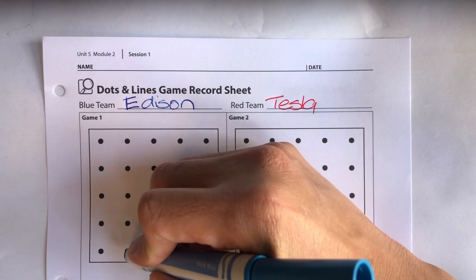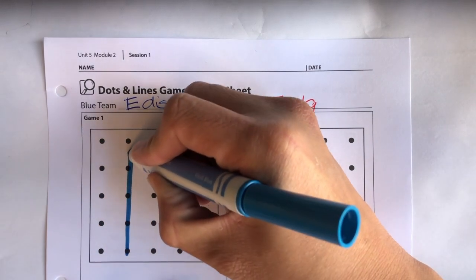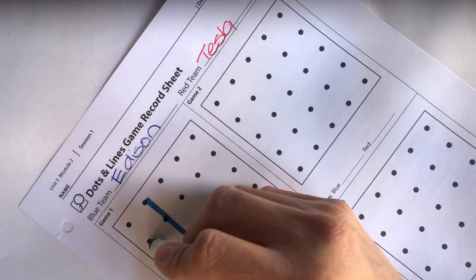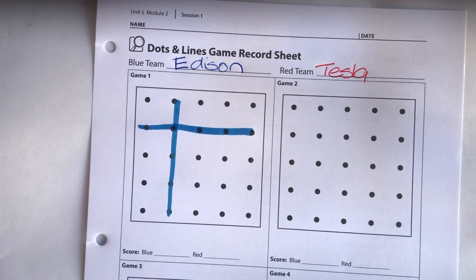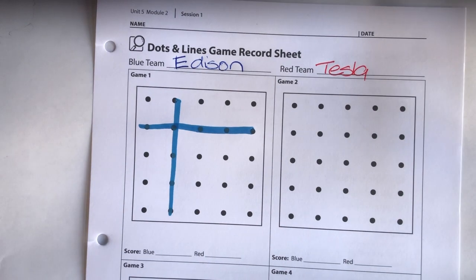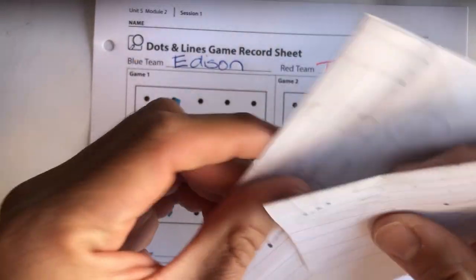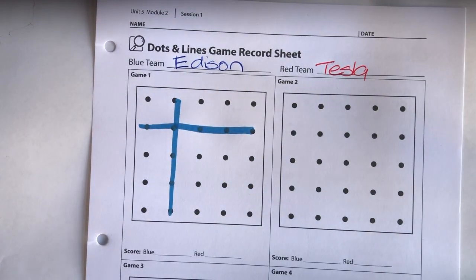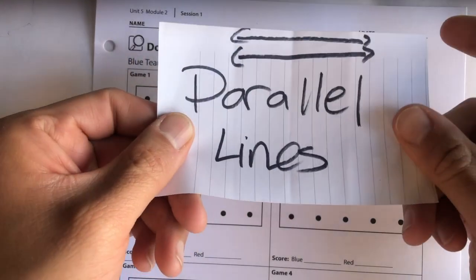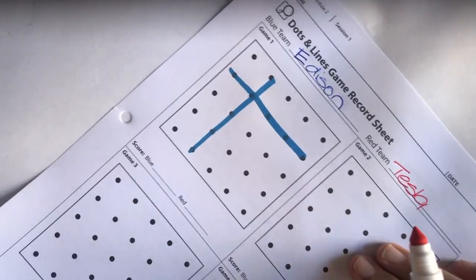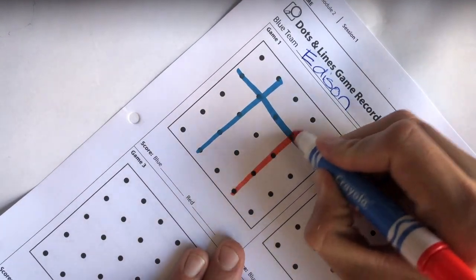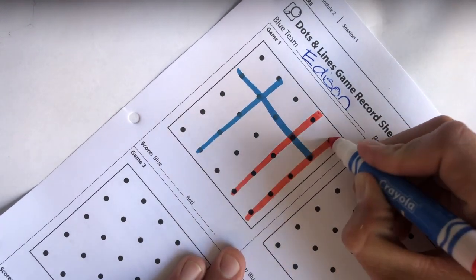So Edison, for example, can draw a line here, and then draw a line that goes across like that, creating perpendicular lines, okay? And then it is Tesla's turn. So Tesla will draw a card from wherever you have them. Maybe they're Post-its, maybe little pieces of paper. You pull them, and then he has parallel lines. So Tesla is gonna use his red marker and create parallel lines. And so he is going to connect the dots here to create parallel lines, okay?